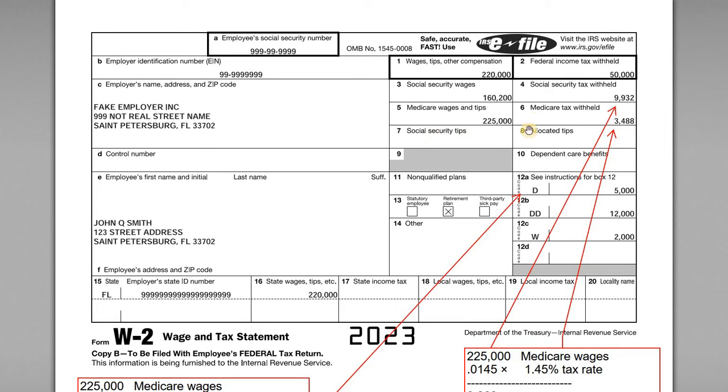Now, for Medicare wages and tips, there is no limit really on how much of your compensation is subject to Medicare taxes. So the full $225,000 here is subject to the 1.45% Medicare tax rate, and then there is an additional 0.9% that applies to wages over $200K.